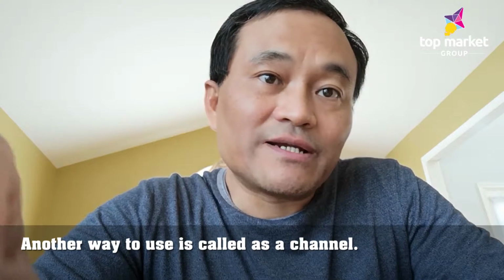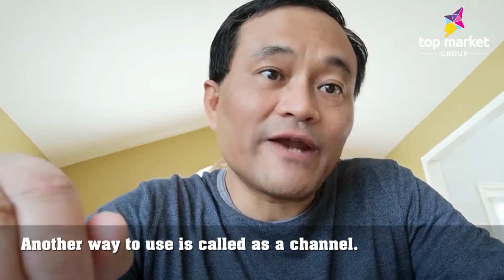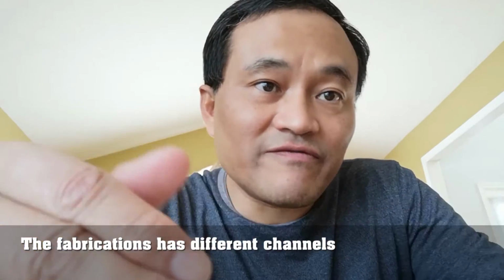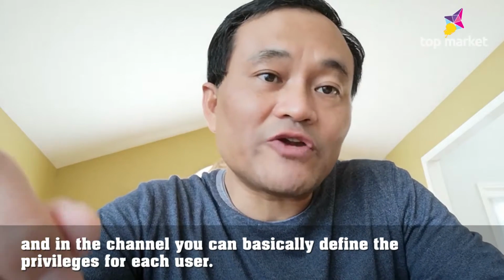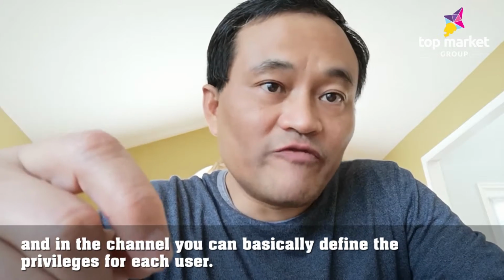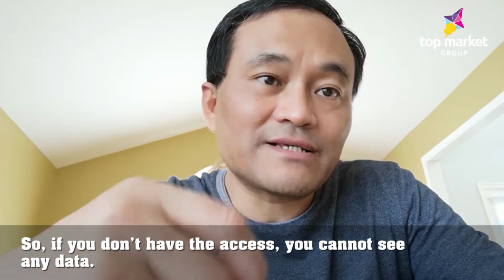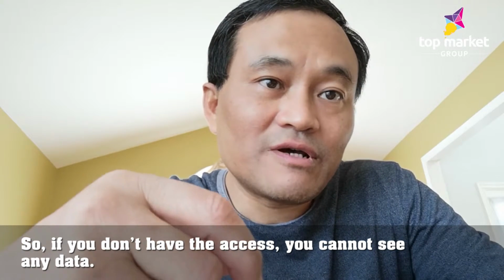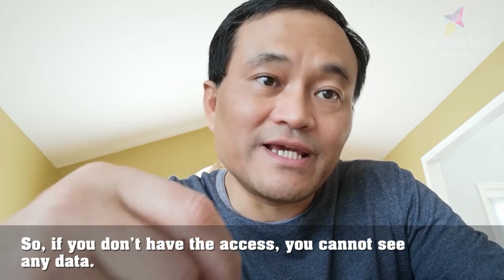That's what Fabric uses. Another way is called the channel. In Fabric there are different channels, and in a channel you can define the privileges for each user. So if you don't have the access right, you cannot see any data.